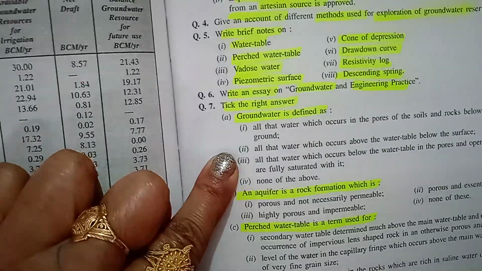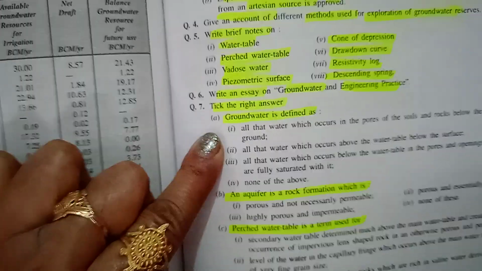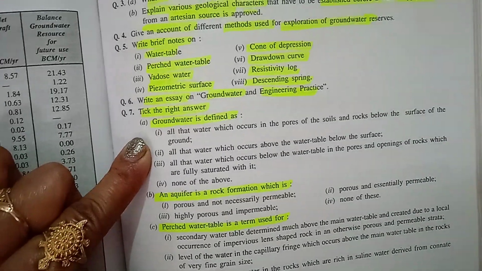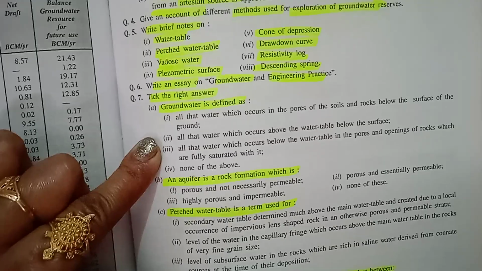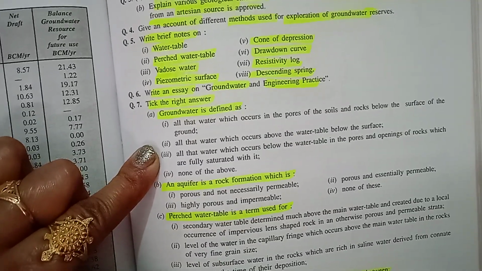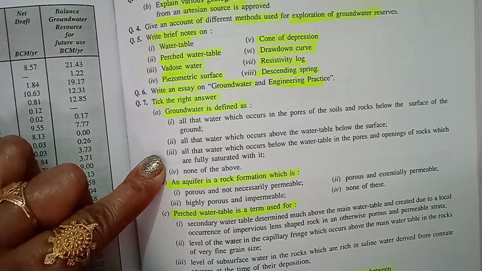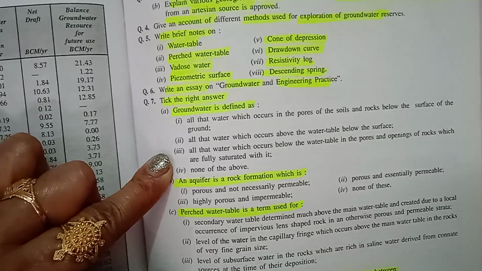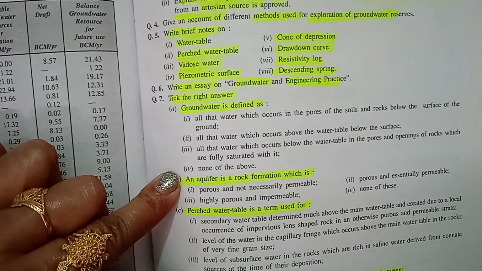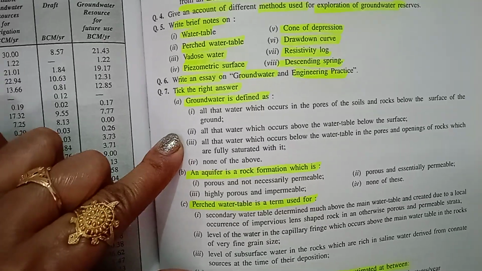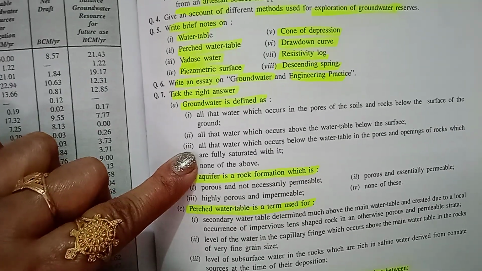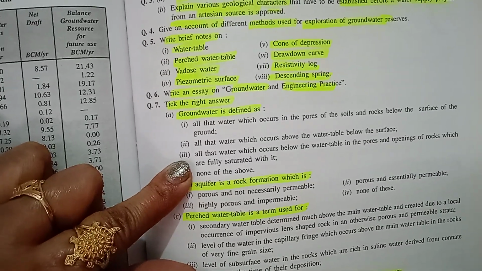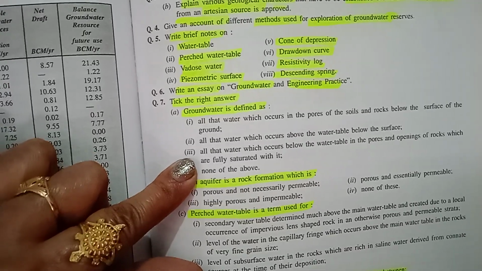A: Groundwater is defined as, so read carefully every point: first, all that water which occurs in the pores of the soils and rock below the surface of the ground. Second, all that water which occurs above the water table below the surface. Third, all that water which occurs below the water table in the pores and openings of rock which are fully saturated with it. Fourth, none of the above. So answer A is third: all that water which occurs below the water table in the pores and openings of rocks which are fully saturated with it.